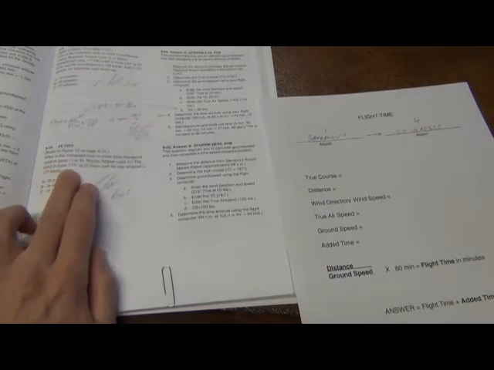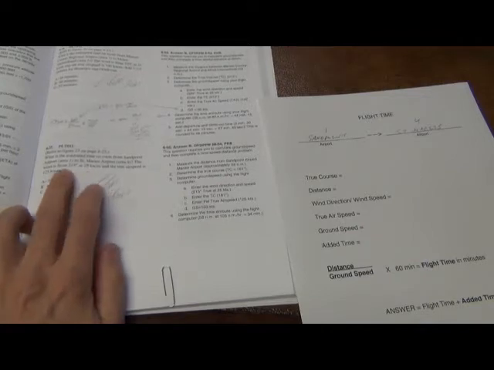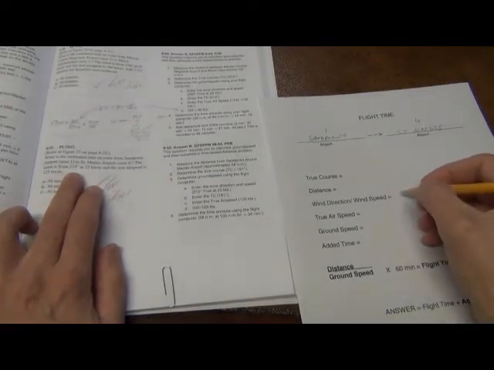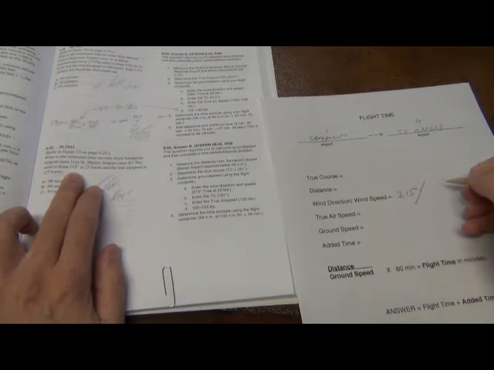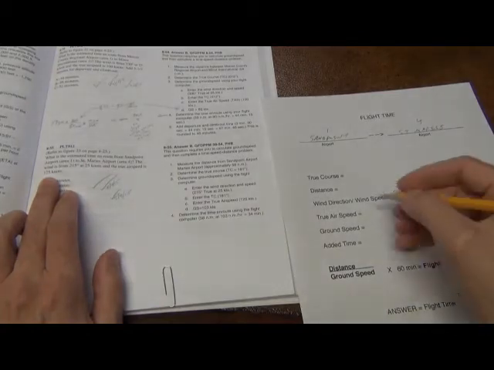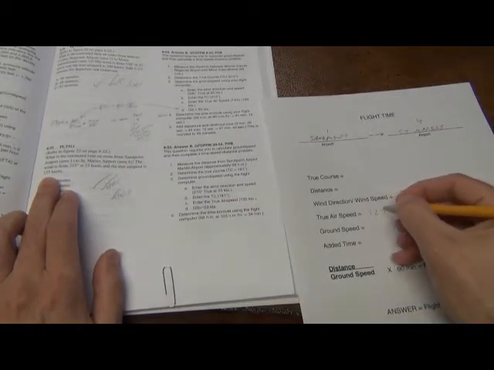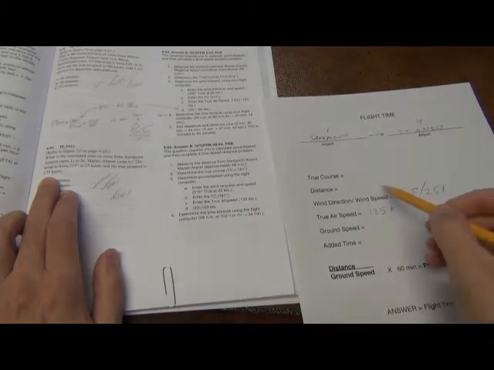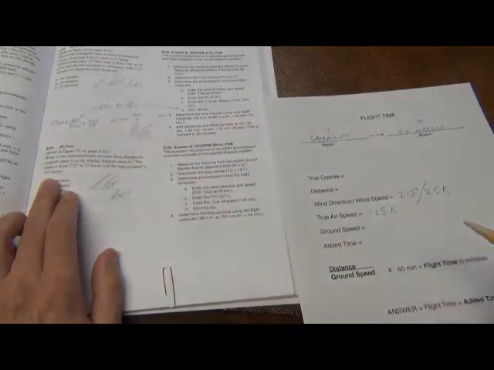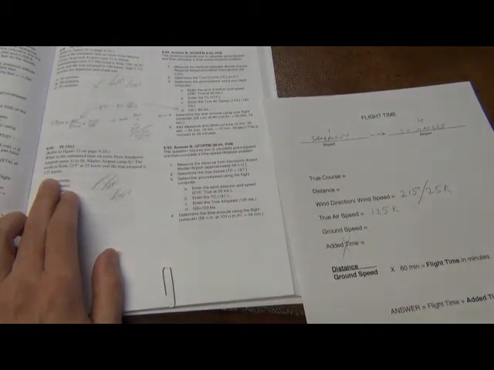They say that the wind is 215 at 25 knots. They always give you the wind and the direction and the speed. So we write that down here. Our wind is 215 degrees at 25 knots. And then it says the true airspeed is 125 knots. So you just write 125 knots. And in every question they give you the wind information, they give you the true airspeed. Sometimes they even add on time. But in this question, they're not asking you to add time in, so you don't have to worry about that.